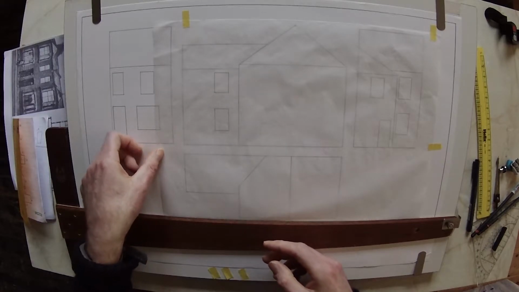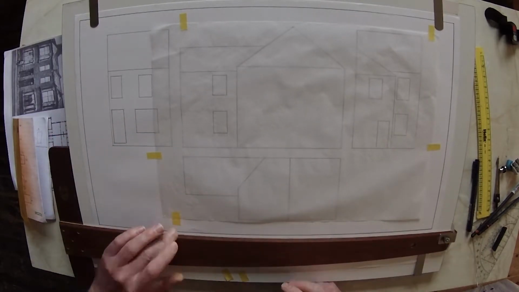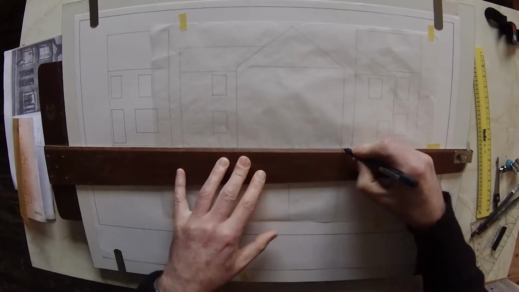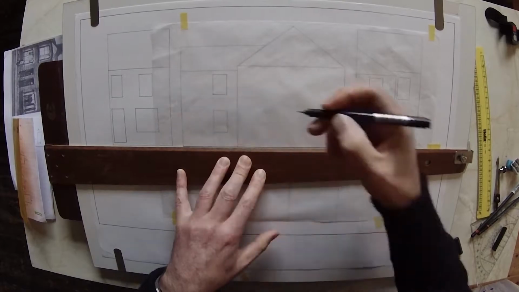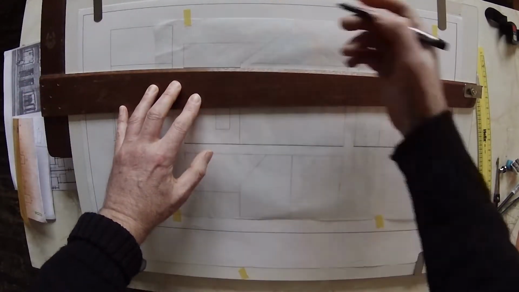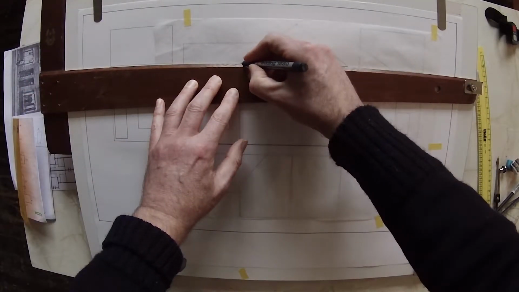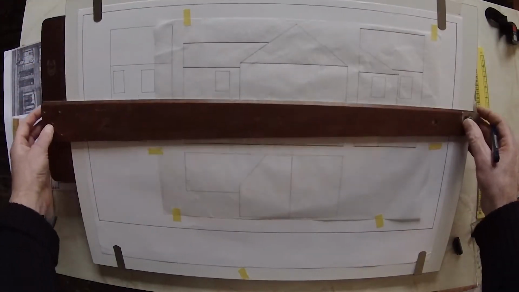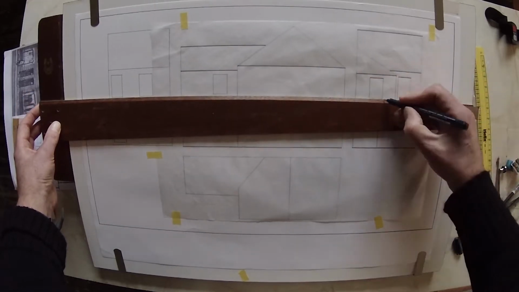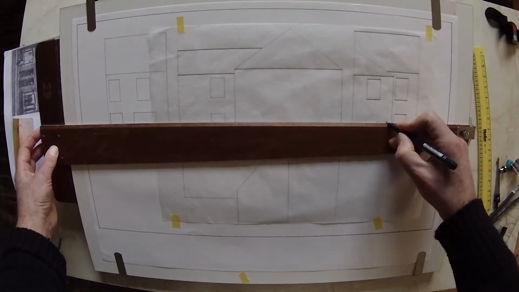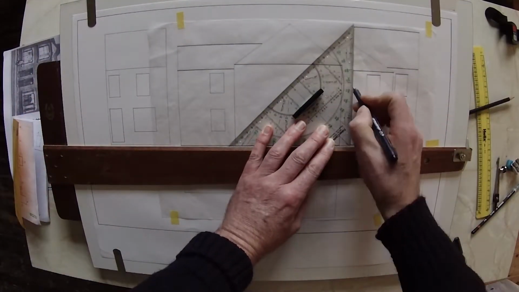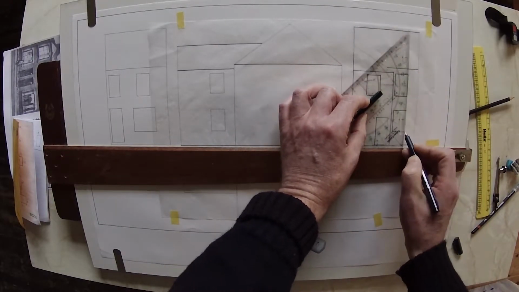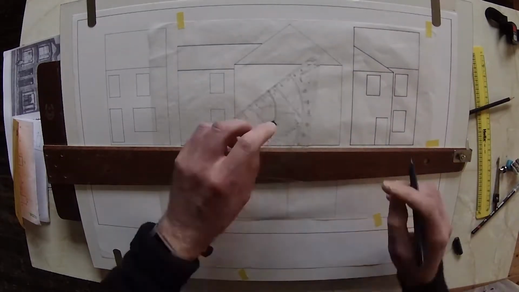Once I have positioned my tracing paper onto my drawing, I'm going to transfer the drawing using a 0.25mm high precision fine liner ink pen. This is important as I want to maintain the precision of the drawing. Again, use the T-square and set square to transfer the lines. The ink is light fast, so it's unlikely to smudge.